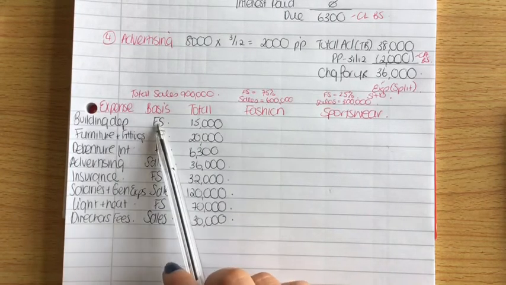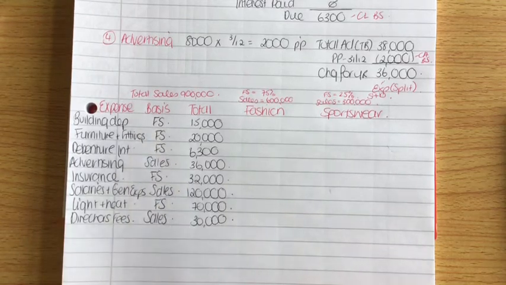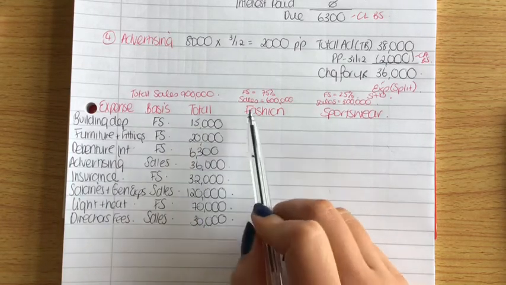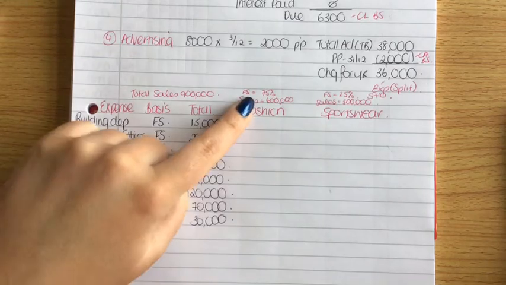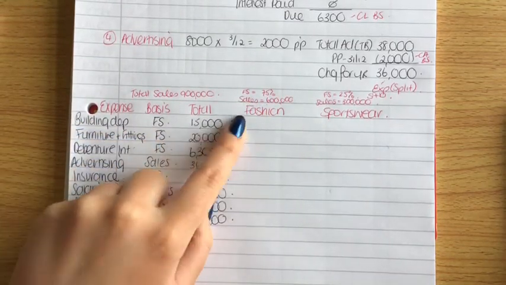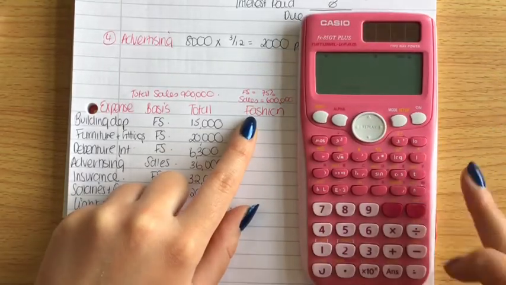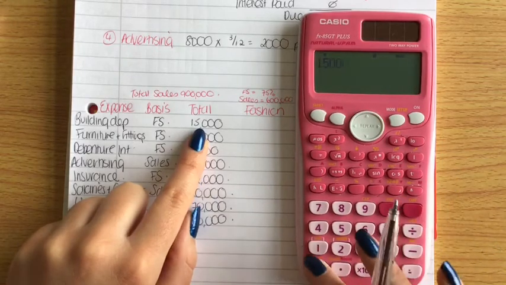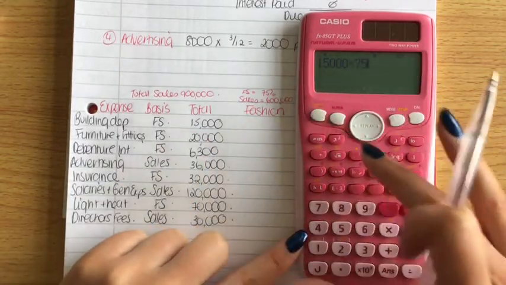So the first one is buildings depreciation. I'm dividing that out by floor space because obviously if one department has a bigger floor area, the depreciation should be charged to their department. If they've got a bigger area, they should be charged more of the depreciation. So we're dividing this 15,000 out using floor space. I know up here it's been given to me in the question that the fashion department takes up 75% of the floor space. So into my calculator, I'm going to put the total expense, 15,000, and I'm going to multiply it by 75%.